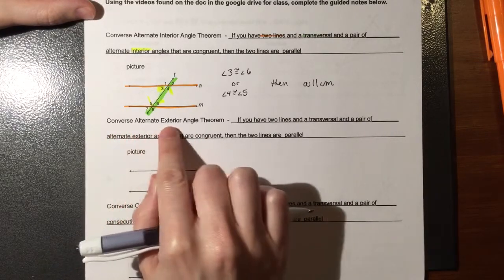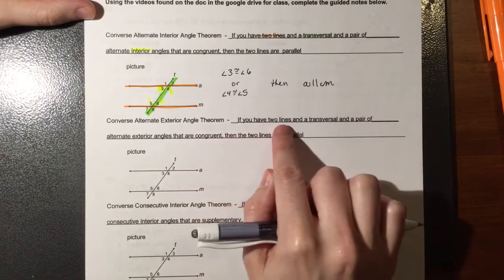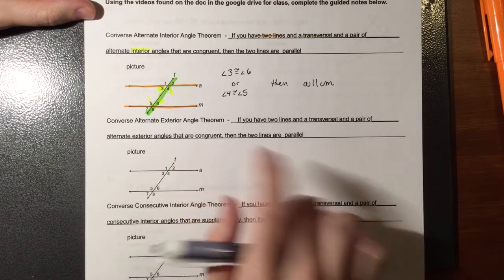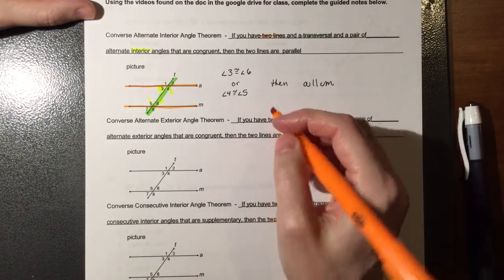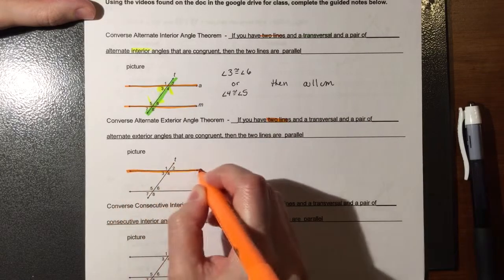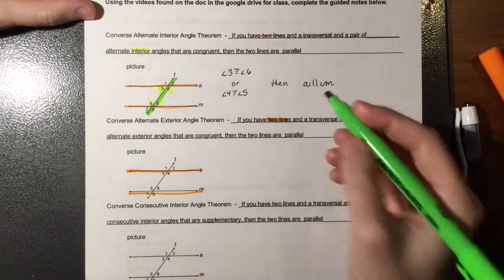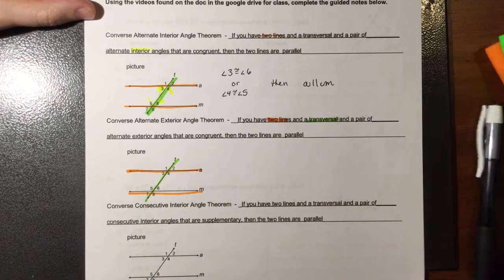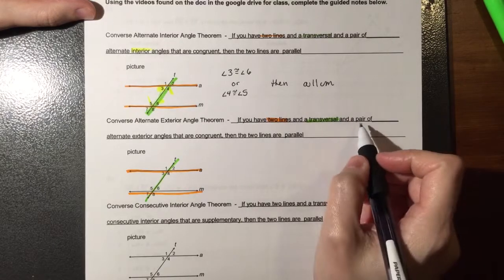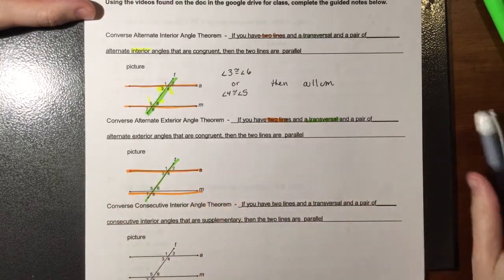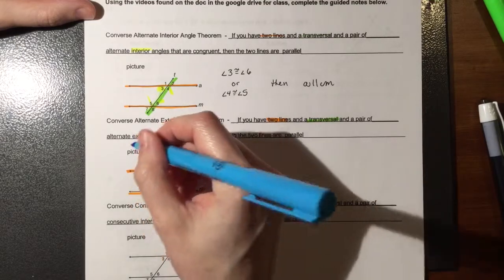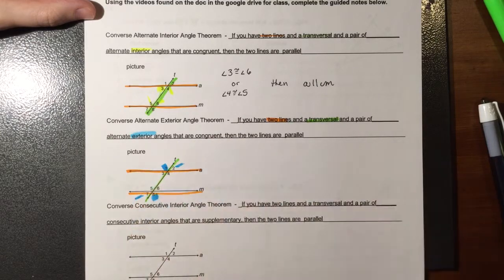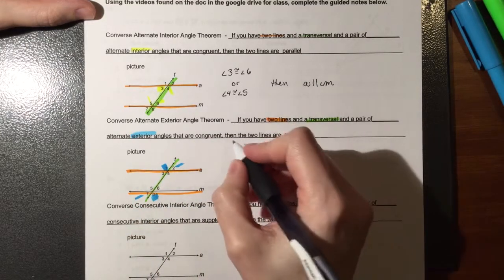So the converse of the alternate exterior angle theorem: if you have two lines and a transversal and a pair of alternate exterior angles that are congruent, then the two lines are parallel. So first thing we have to have is two lines and we have to have a transversal. So there's our transversal. And if within the information the problem gives us, we can say that the alternate exterior angles, so look in exterior, are going to be congruent, then we can say for sure that the two lines are parallel.